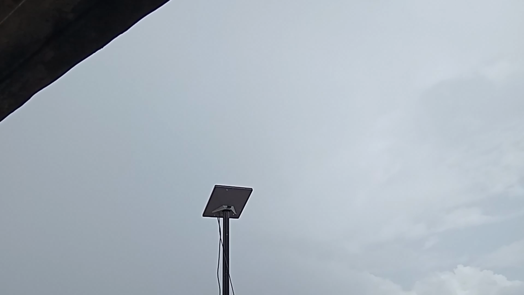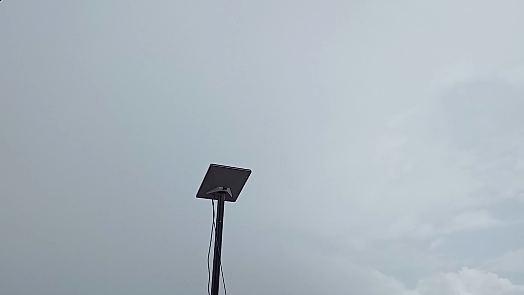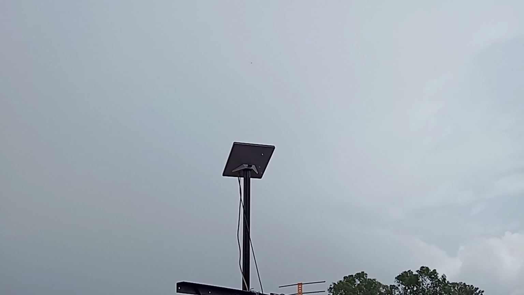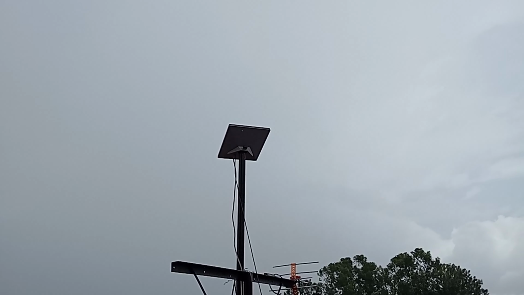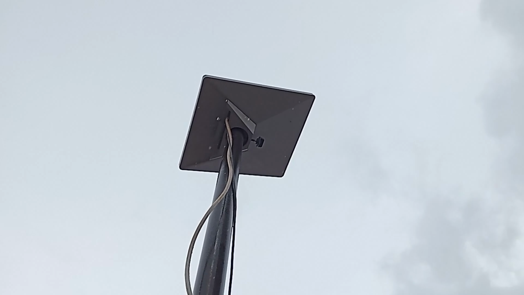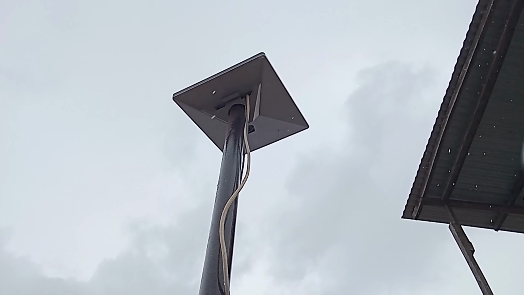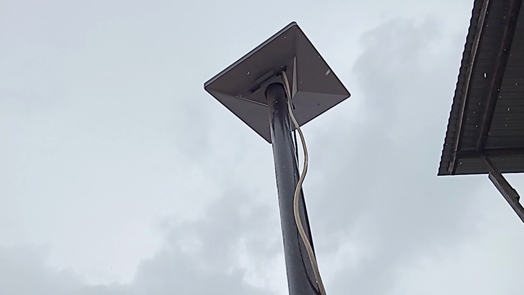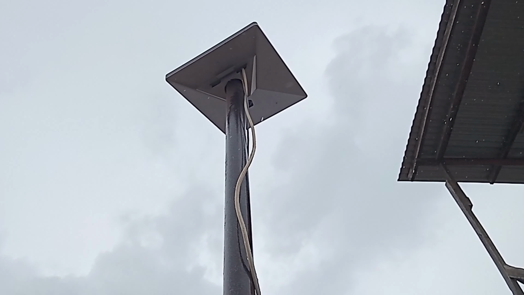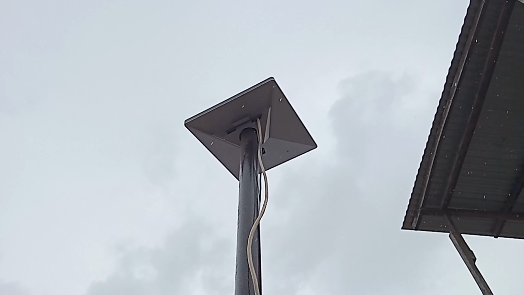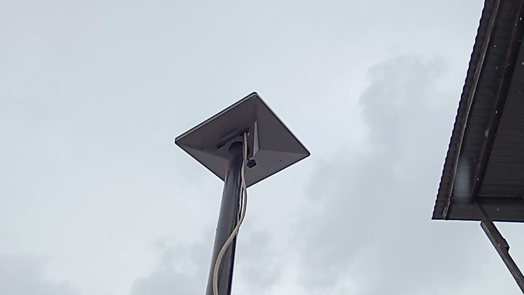So it's raining, but that's my Starlink right there. As you can see, there are two wires. The first one is the power cable, and the other one is the Ethernet cable. Let me zoom in so you can see it up close. So you can see it's raining, but this is the Ethernet, and the other one is the power for the Starlink Mini. So that's the setup.